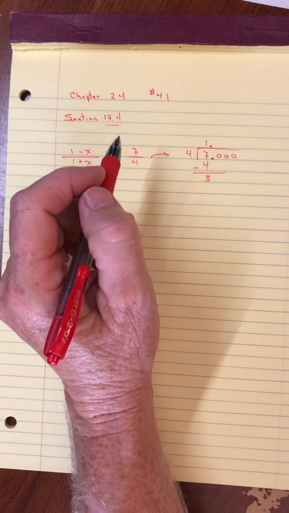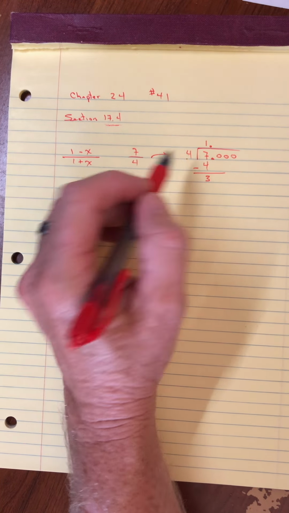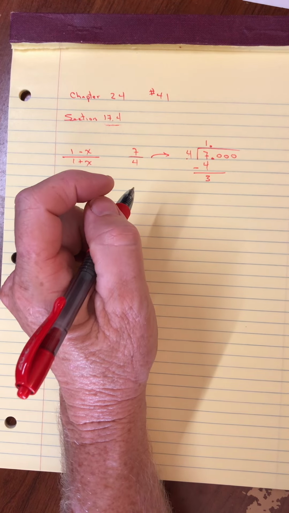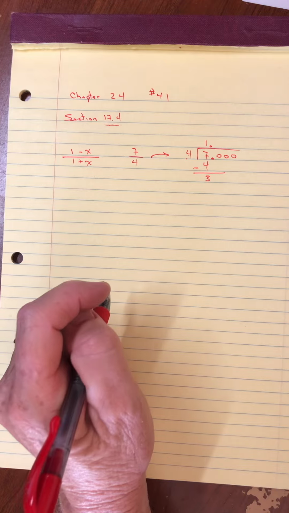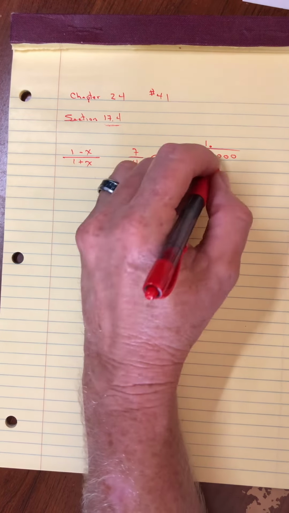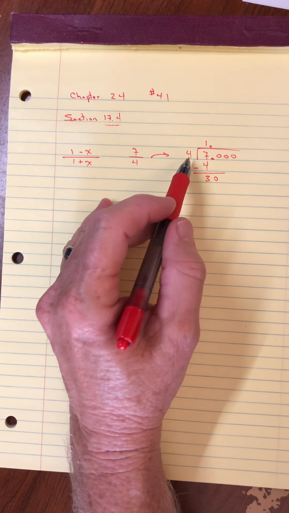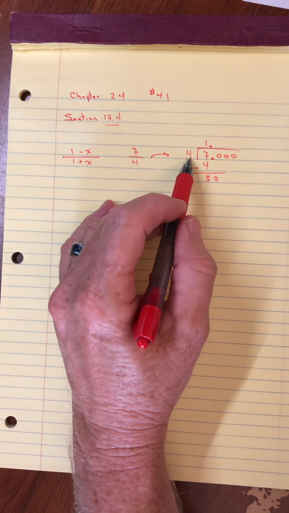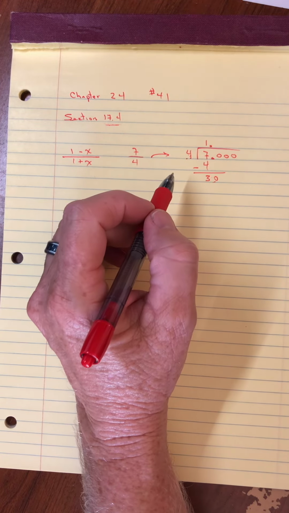Then you might expand it out and ask how many times does 4 go into 3? Of course you'd say none, so you bring down a 0. Then you say, all right, I've got 4 into 30.